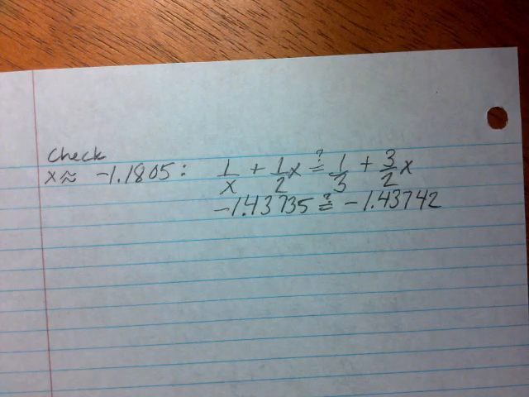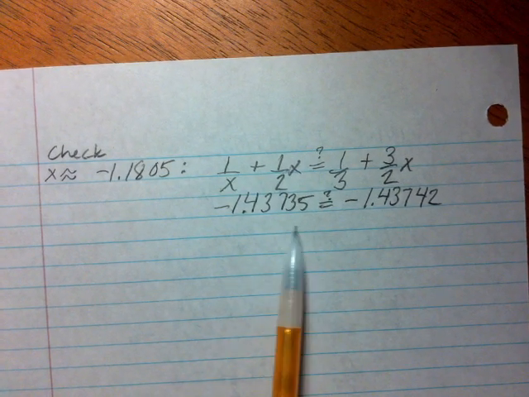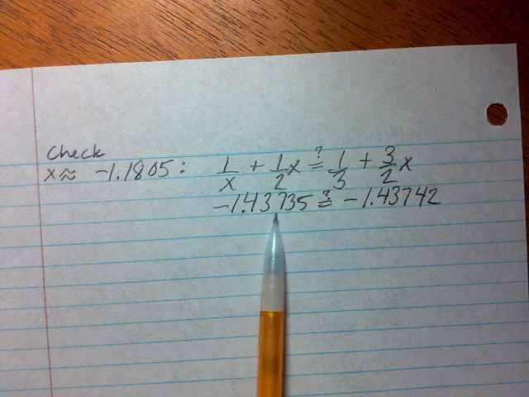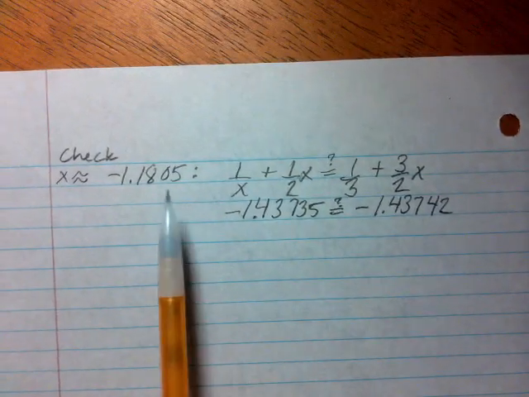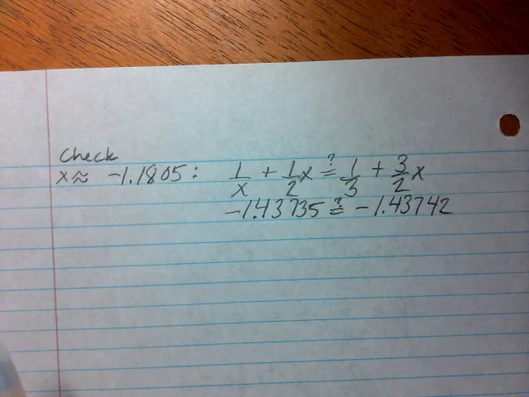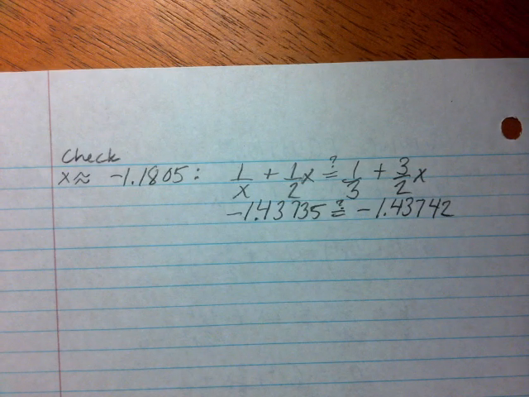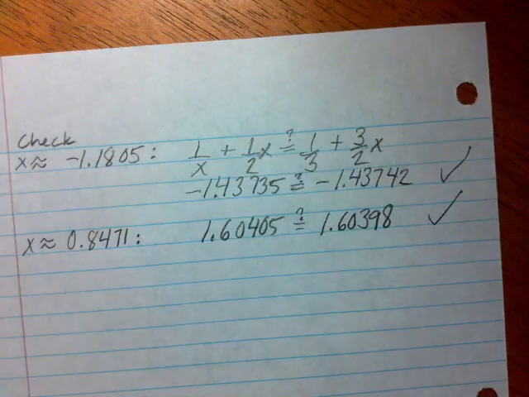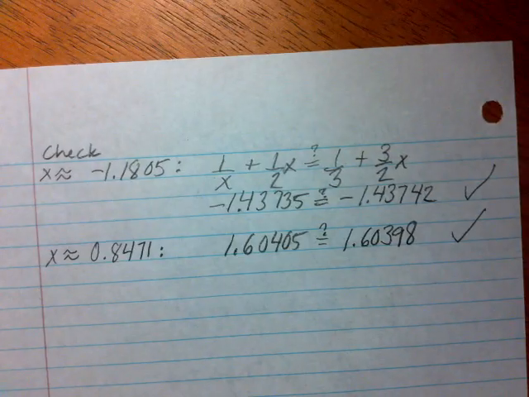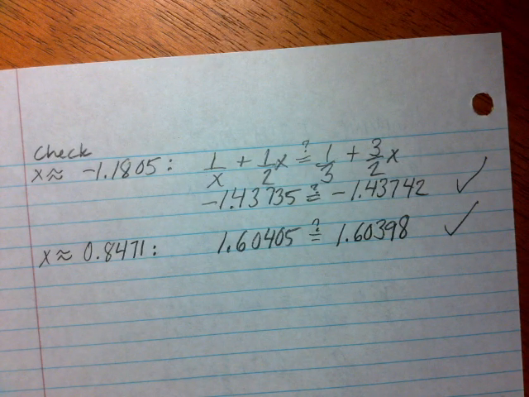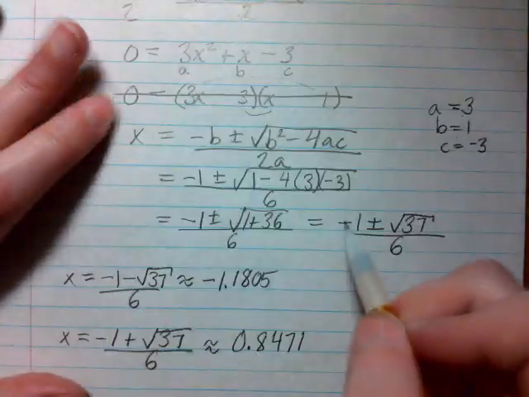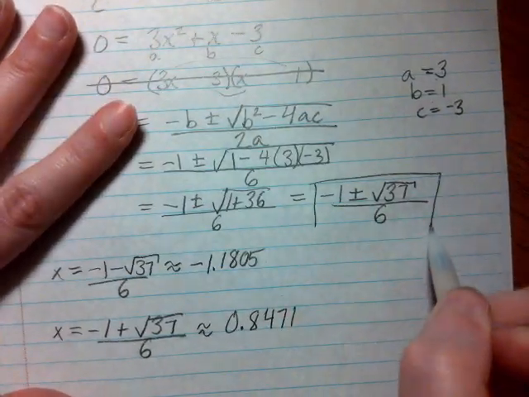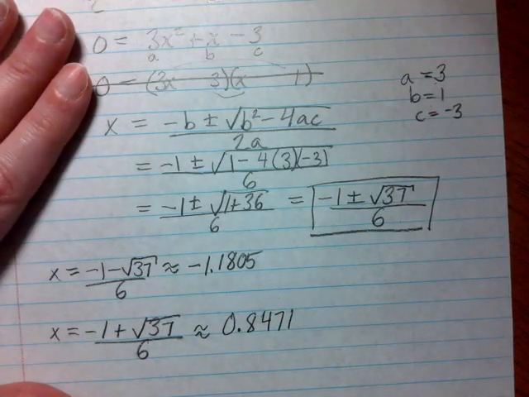Okay, so this is what I'm getting from my calculator. You see they're not exactly the same. This is 43735, this is 43742, but that's probably because I rounded off this number. So that's close enough to say that's checked. And I'll do the other one now. Okay, and this is what I'm getting for the second solution, which also looks close enough to call that checked. So these are the two solutions. So going back to my original answer, I would just go ahead and circle or box. Yes, this was the correct answer.